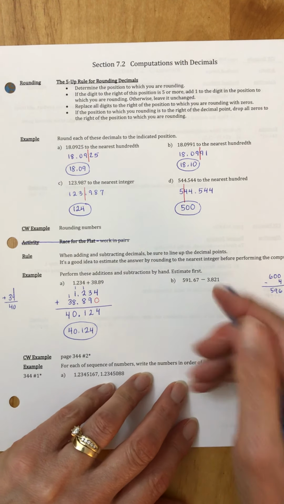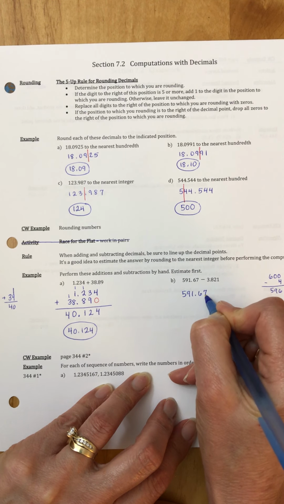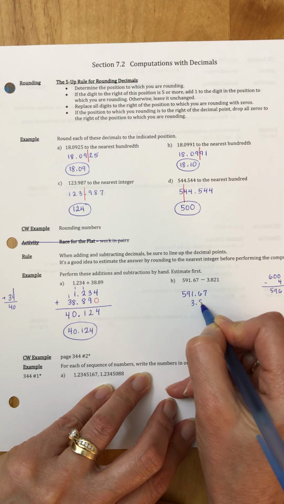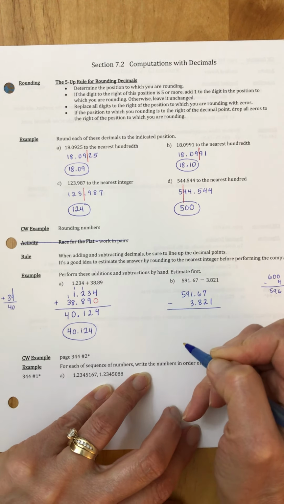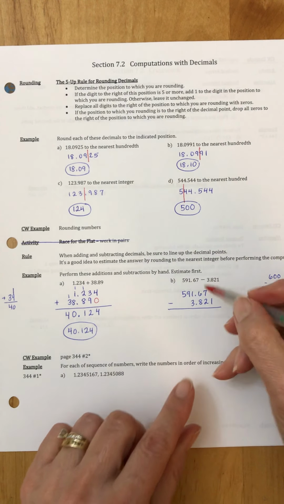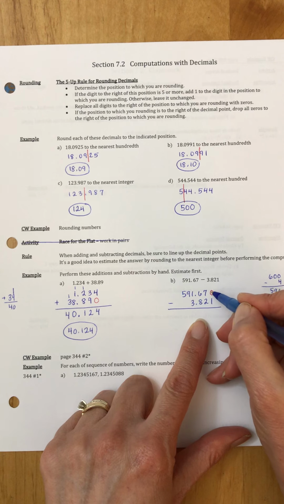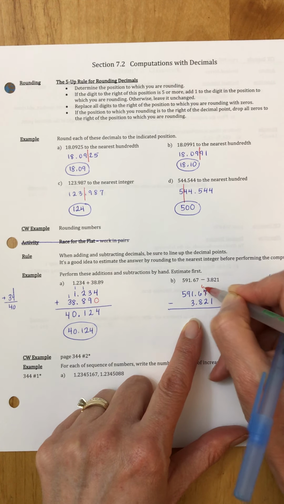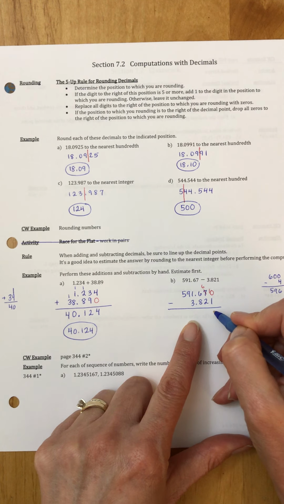Okay, so let's see what we get here. 591.67, and we're subtracting, line up the decimal points, 3.821. Once again, we need to put in a 0 here so that we have something in that column. So we cannot say 0 minus 1, so we have to go over here and borrow, make this a 6, and bring back a 10. So 10 minus 1 is 9.